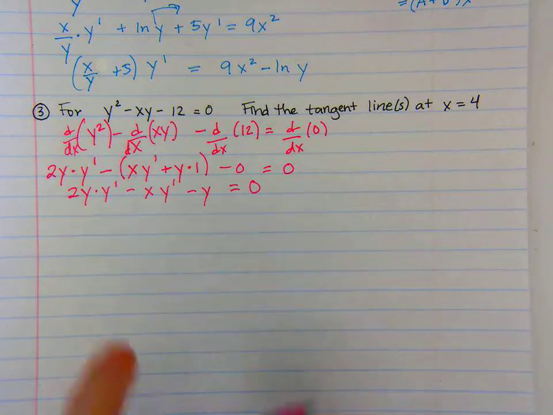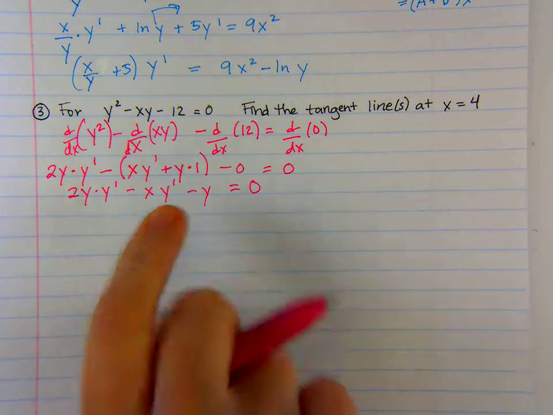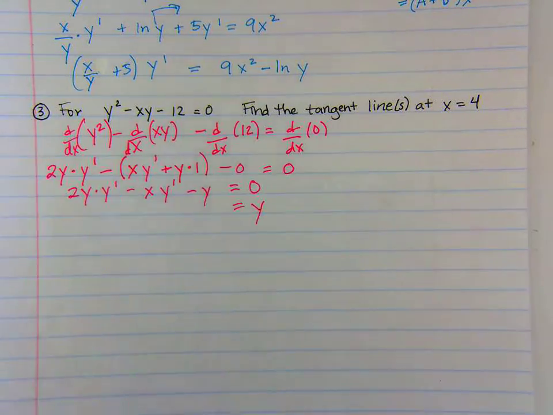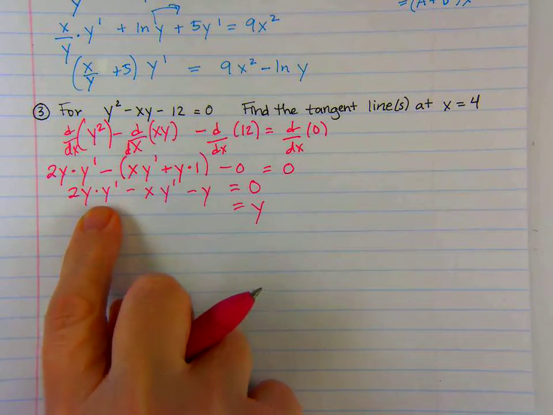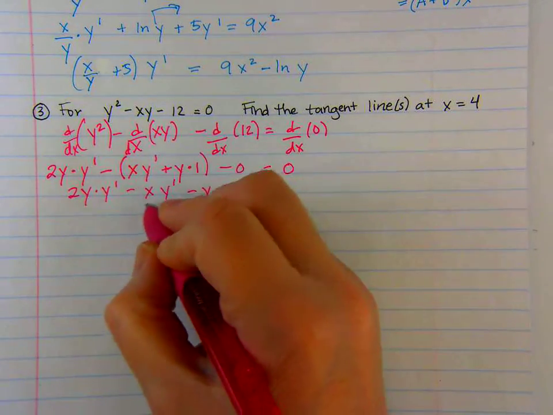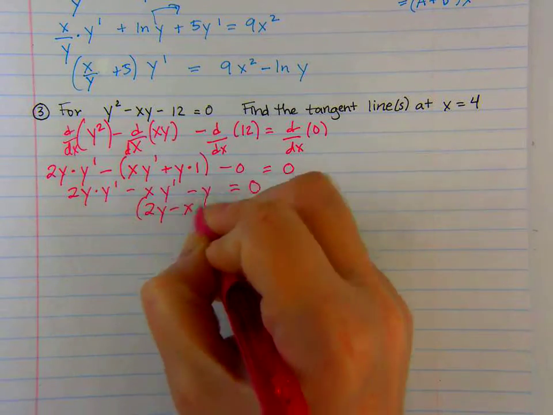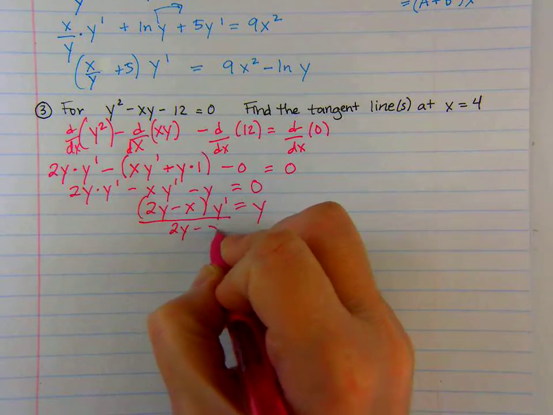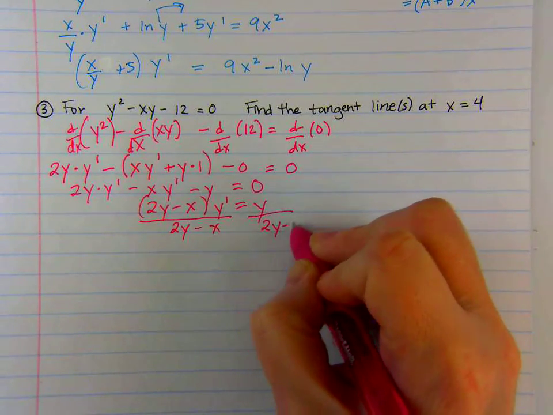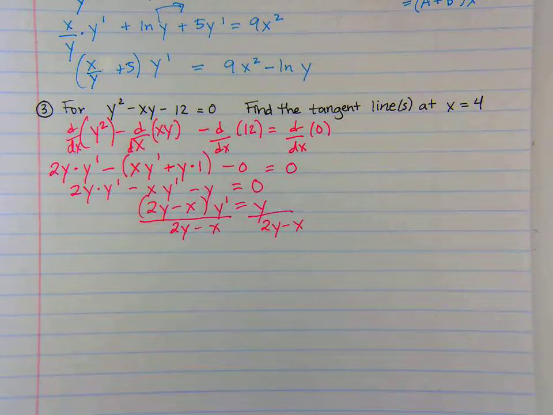So again, solve for y prime. So I'm going to move the y over to the other side. I'm going to group my like terms. So the coefficient on y prime will be 2y minus x. So I divide both sides by 2y minus x. Okay, so that's y prime.